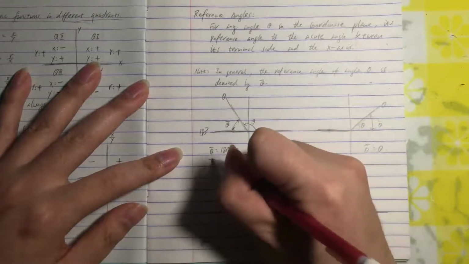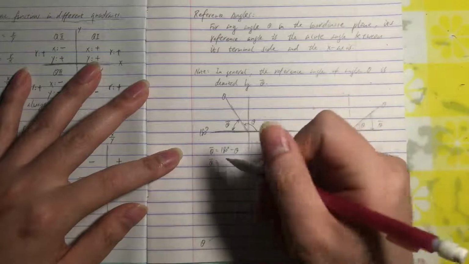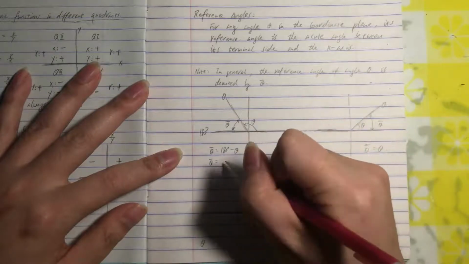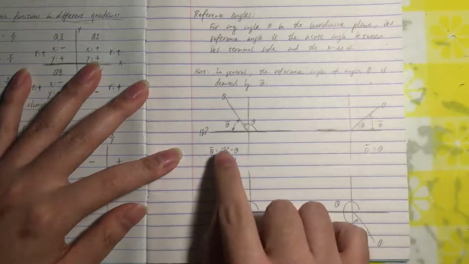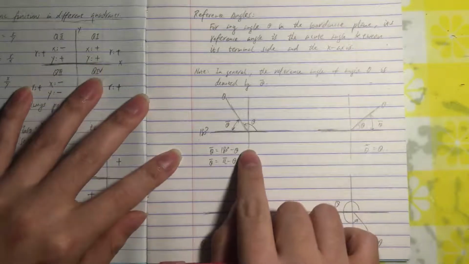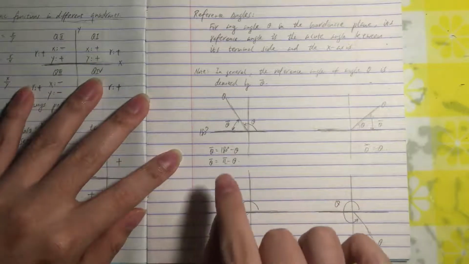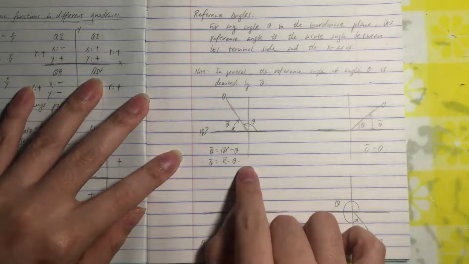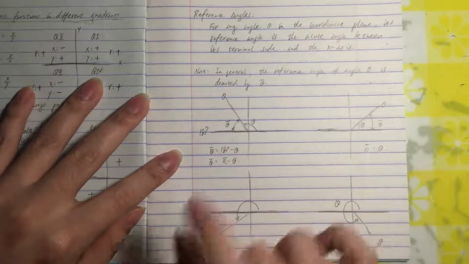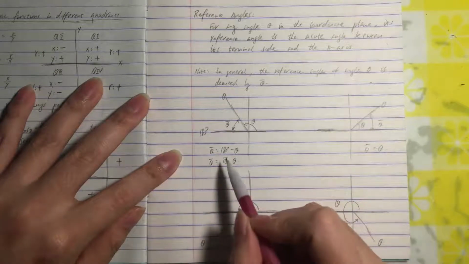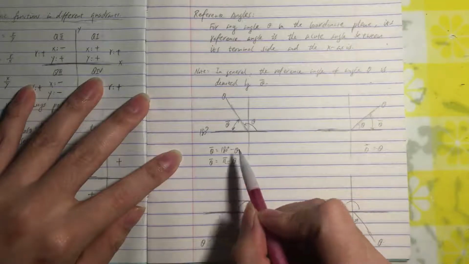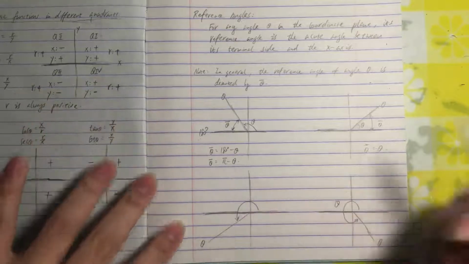In radian measure, 180 can be written as pi. If it's in degree measure, we use 180 minus theta, but if it's in radian measure, we use pi minus theta. That's how we find the reference angle in the second quadrant.